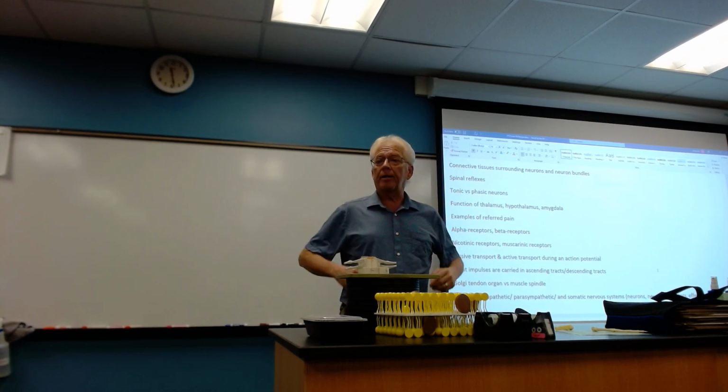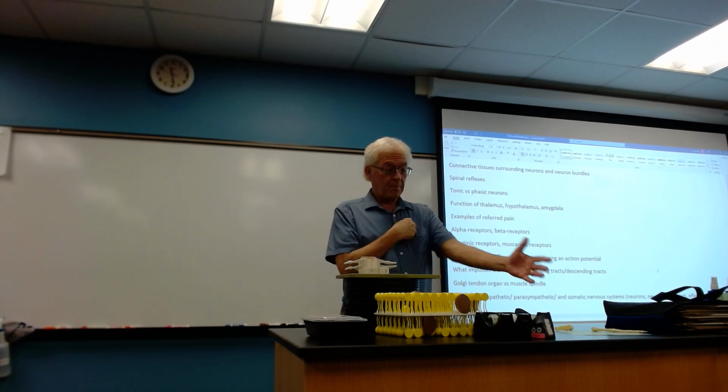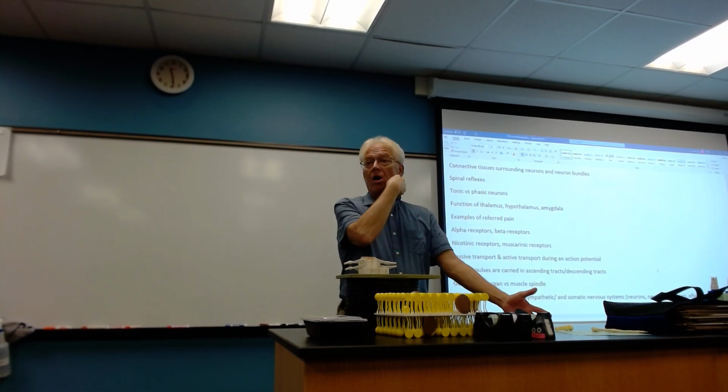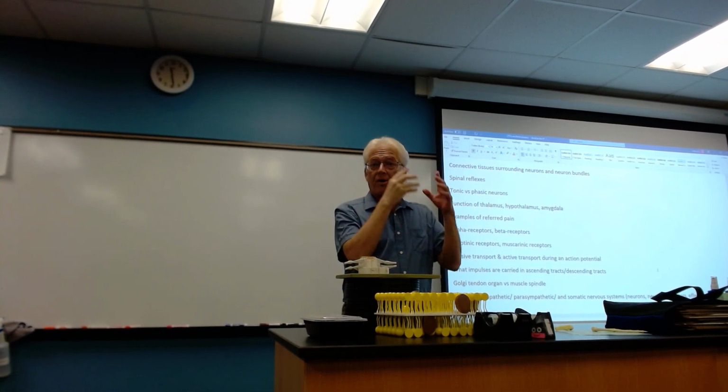Examples of referred pain. First of all, in general, what is referred pain? Pain that's felt elsewhere than the source of the pain. Exactly. Pain that seems to come from another source rather than the original source. Heart attack. That's the source. Sometimes the pain is here, but sometimes the pain is here. I don't have a heart in my arm. I never got a heart in my neck. But the nerves that come along to my brain are right next to the ones of my heart, and my brain misinterprets. Give me another example.